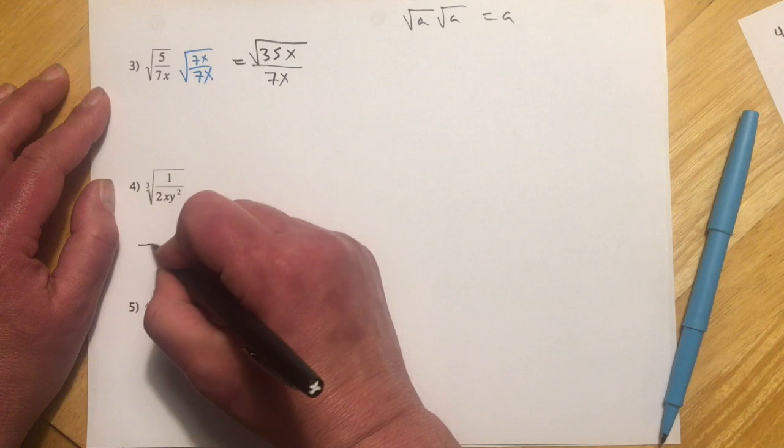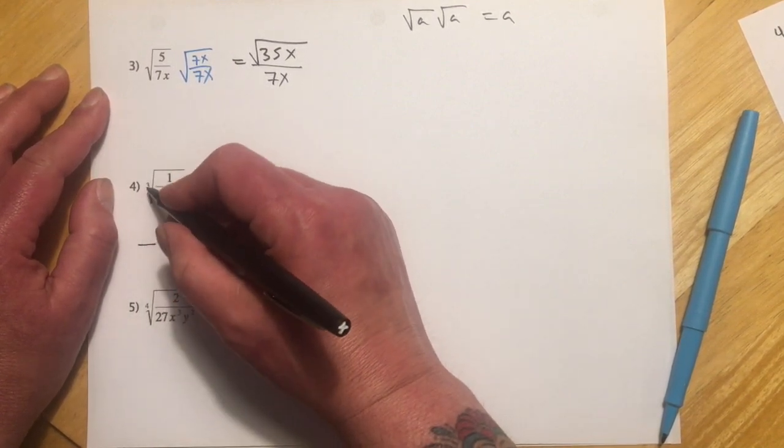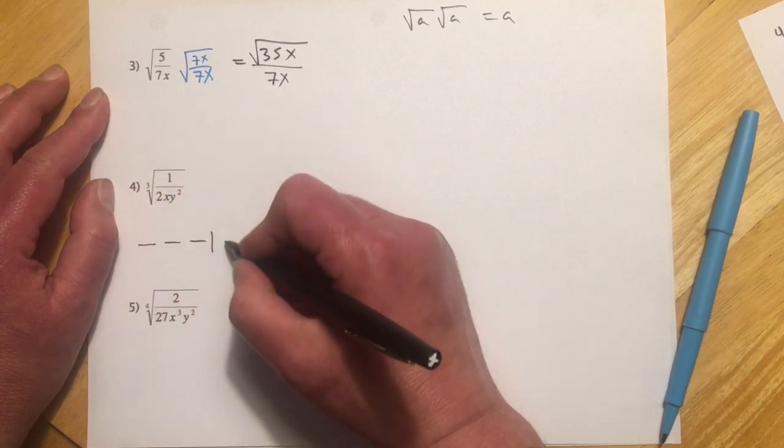Here, this is the hangman thing. So I kind of have 3 things under the radical, and I have a cube root, so I need 3 slots.